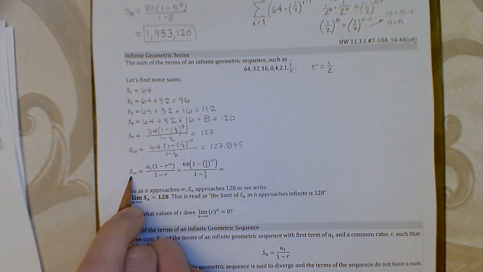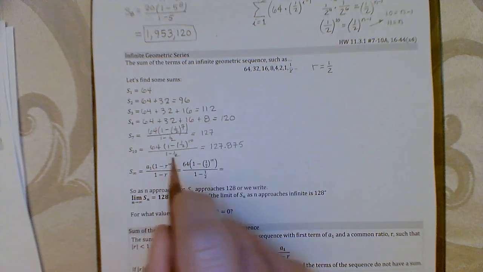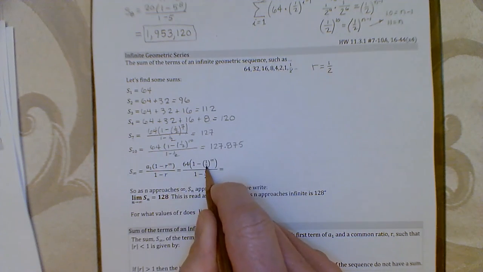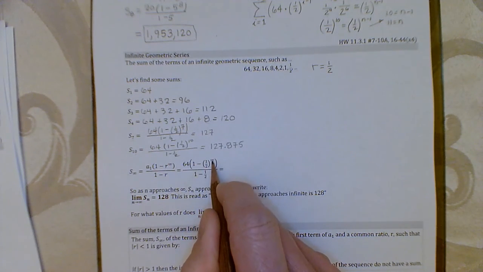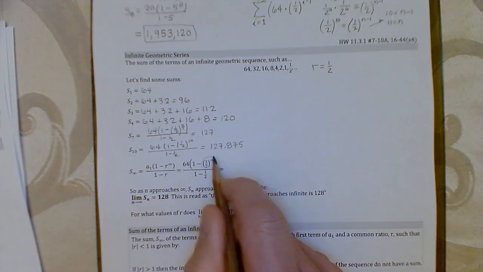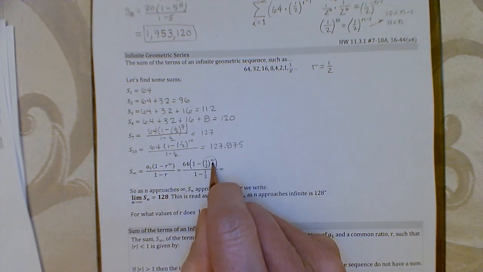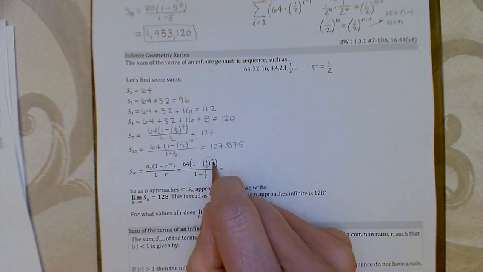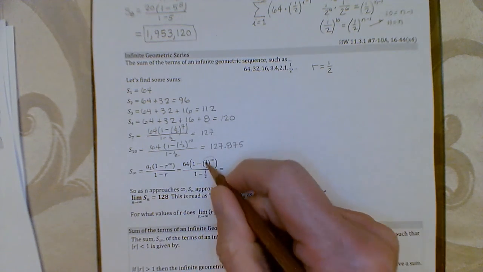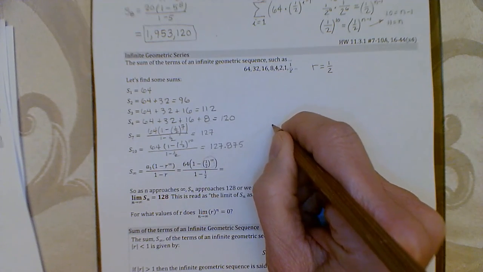If we plug in infinitely many terms, we have 1/2 raised to the infinity. Now, we don't have a way of taking 1/2 raised to the infinity power, because infinity isn't a number. We just don't have the mathematics to do that.